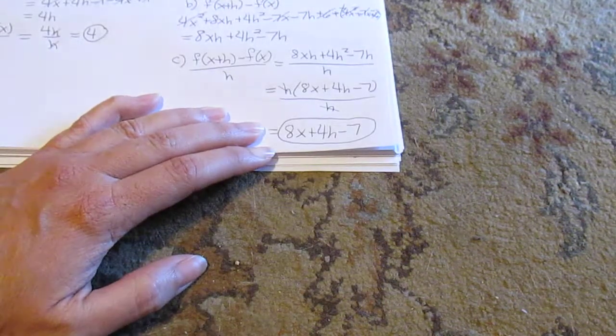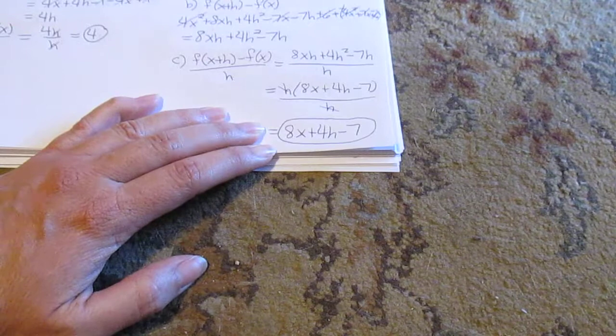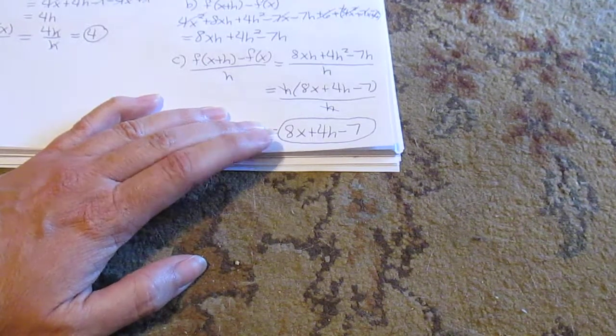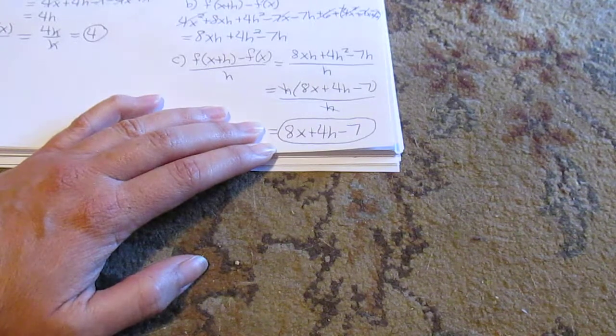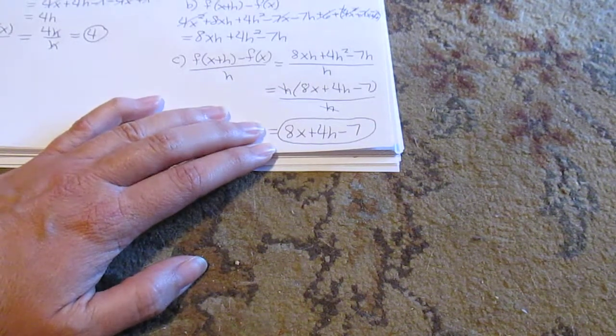Okay, there is another example in your notes, so if you want to take a look at that, go ahead and do that, and then try some of the problems from the homework. Let me know if you have any questions.